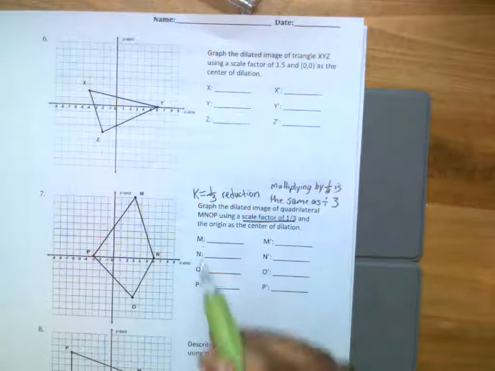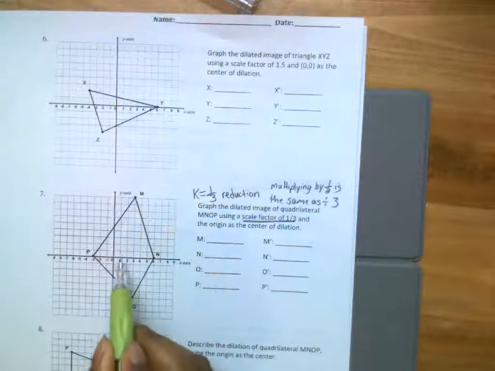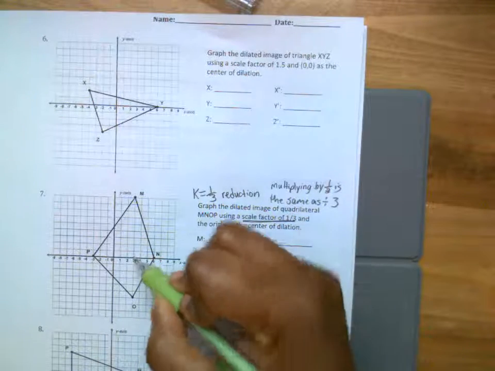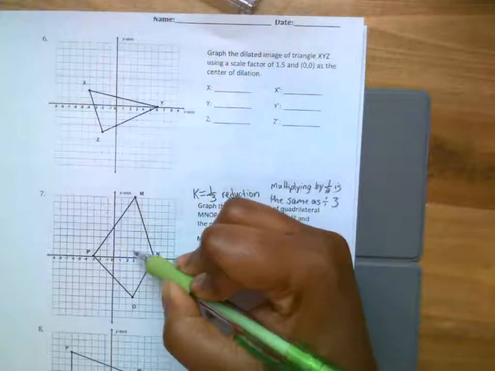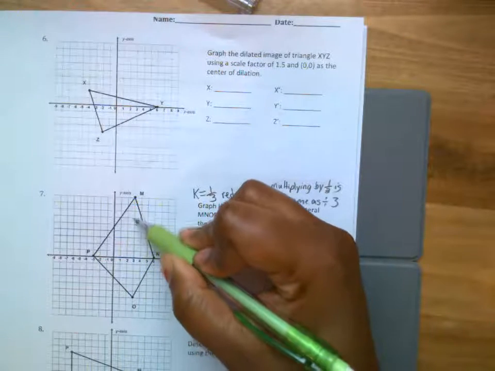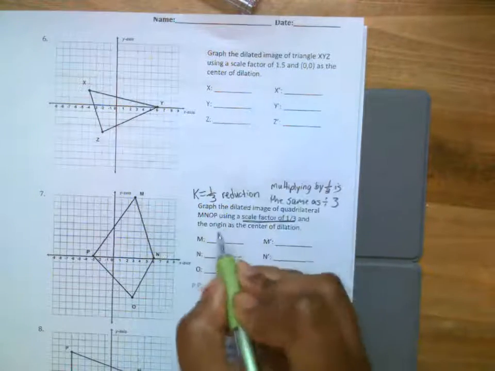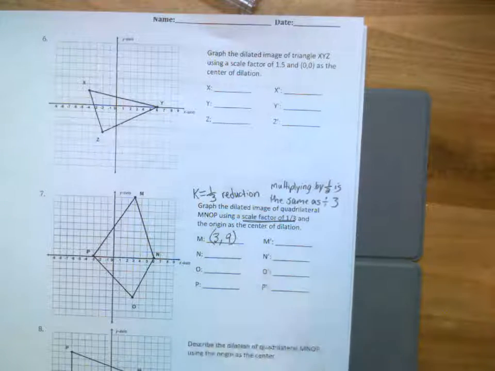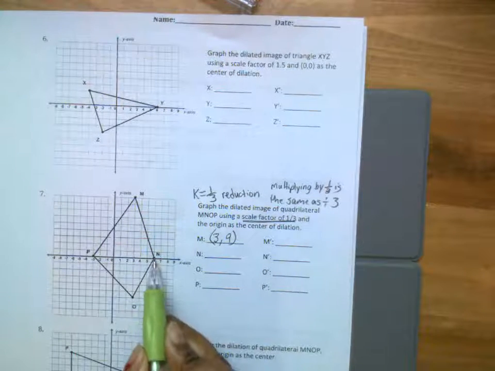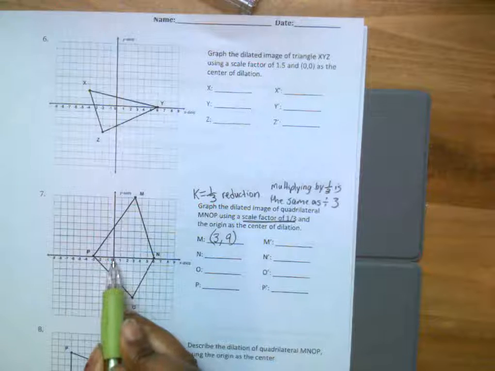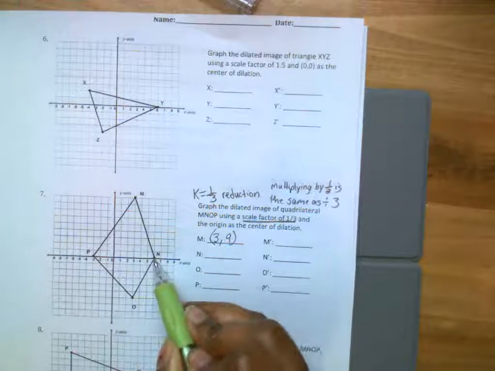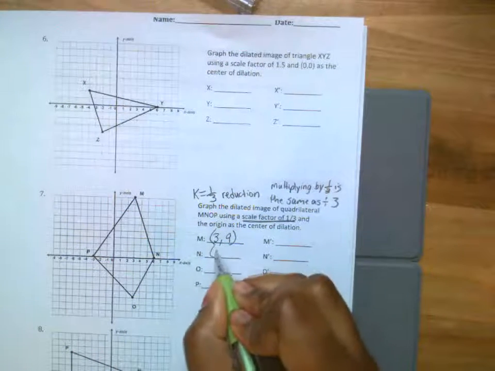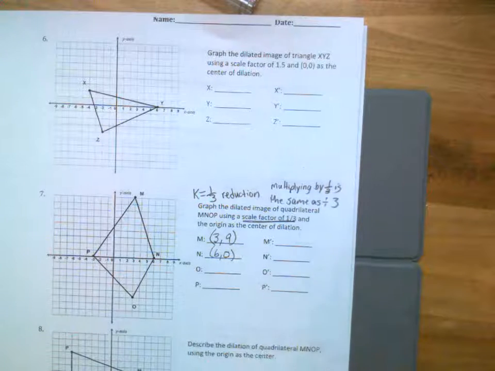Okay, so here we're going to write down our ordered pairs. M, this is 3, and we went up 1, 2, 3, 4, 5, 6, 7, 8, 9. So this is 3, comma 9. N, start at the origin, you went over 6, and you didn't go up or down. So this is 6, comma 0.